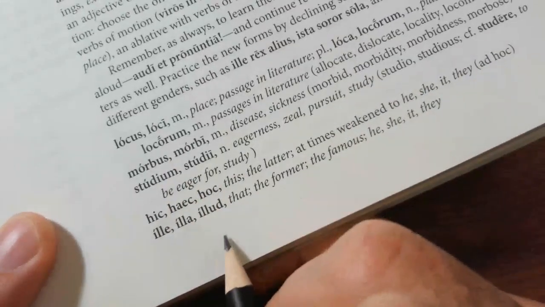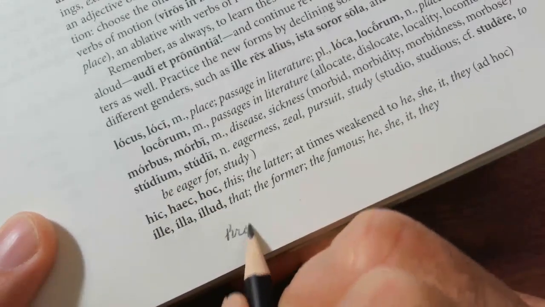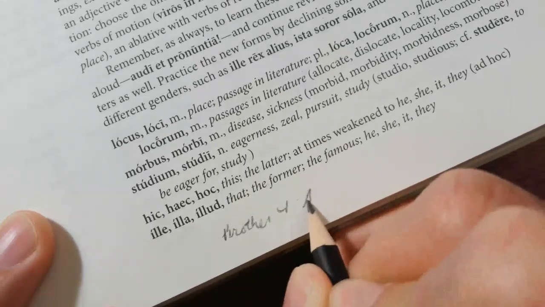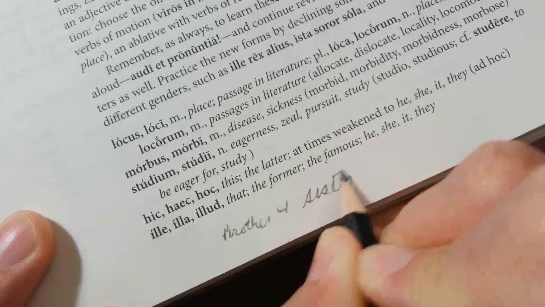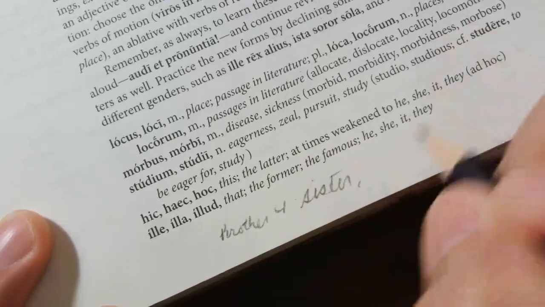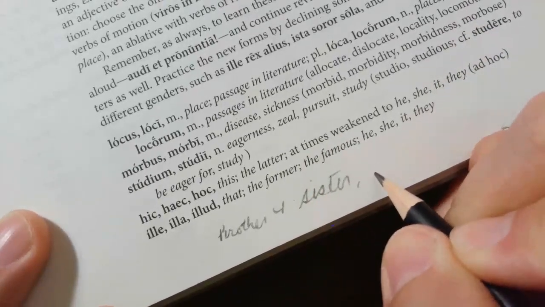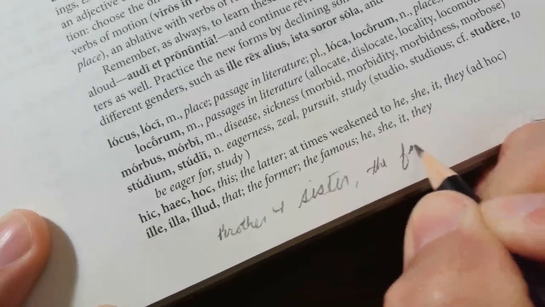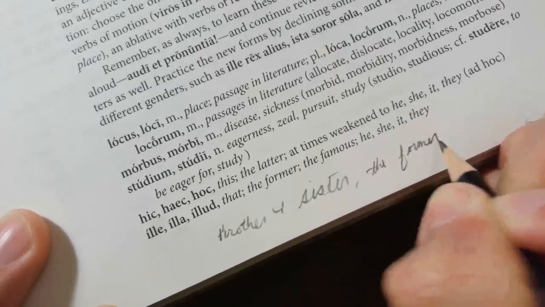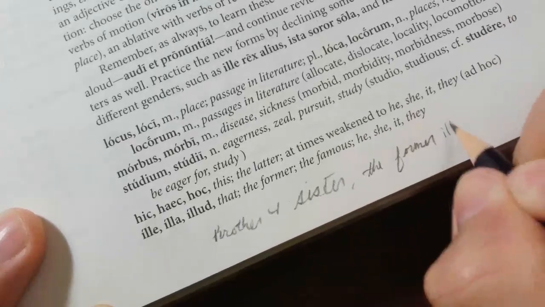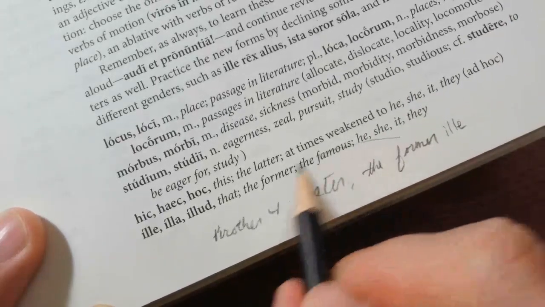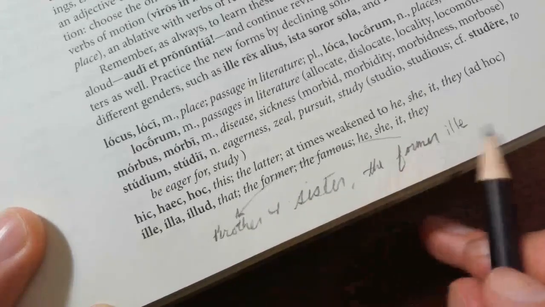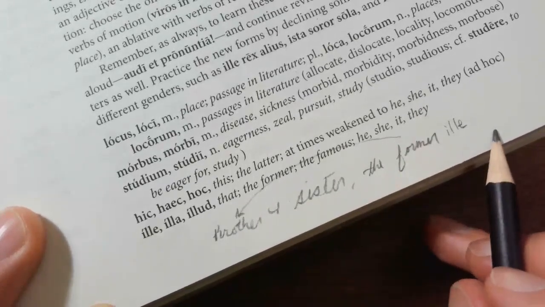So you say the brother and sister, and then the former, that would be ille. That one over there would be the brother, because he's further away from what's going on in the second part of the sentence.